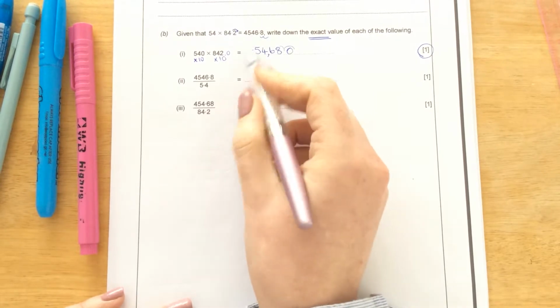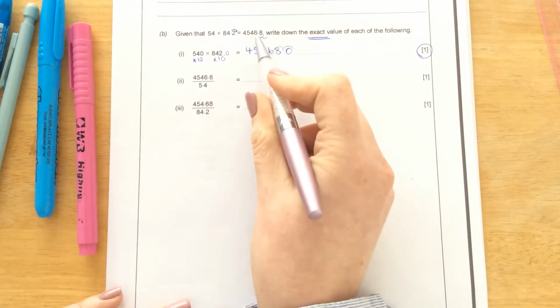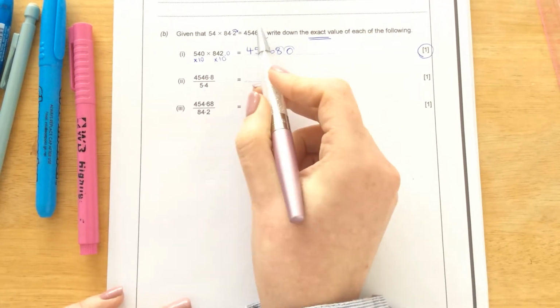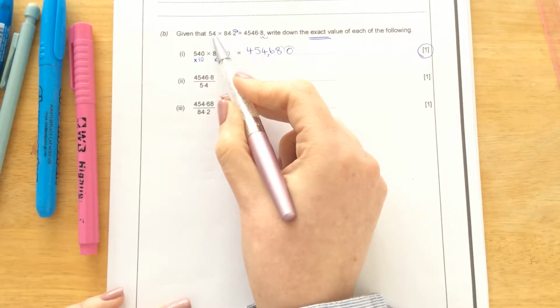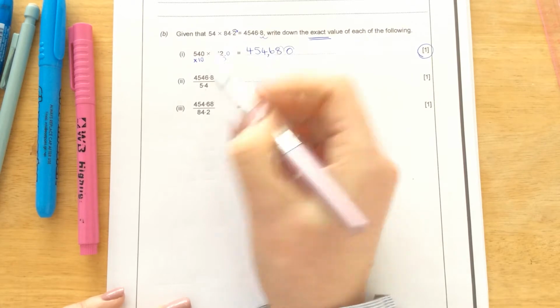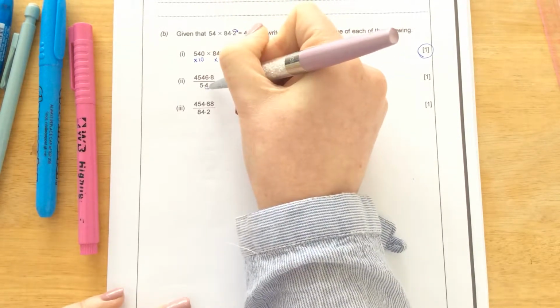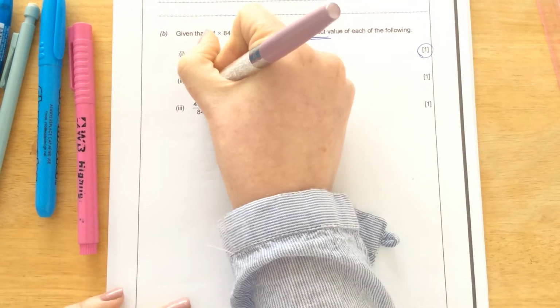So let's look at the relationship between the numbers again. 4,546.8, that stayed exactly the same, divided by, we're going backwards this time, 5.4. So that 54 is changed to a 5.4. That means the decimal has gone from here to here. It's gone 10 times smaller, so we've divided by 10.